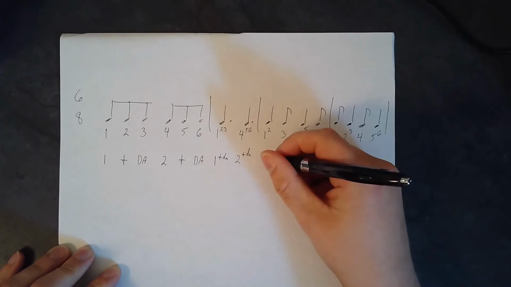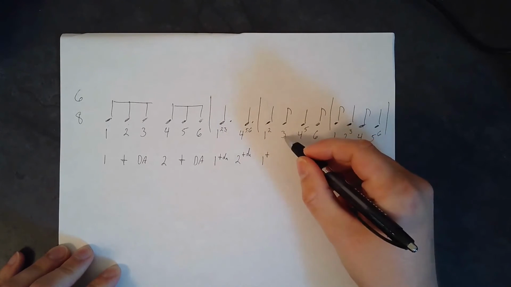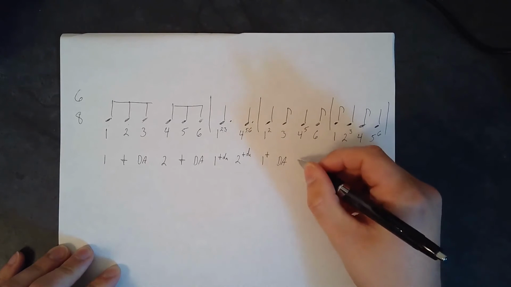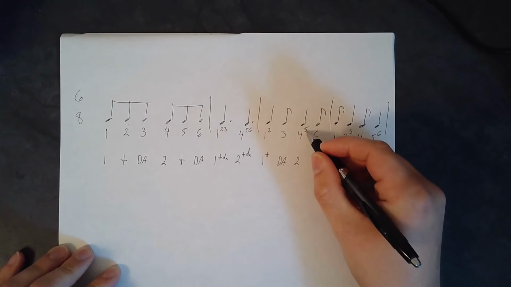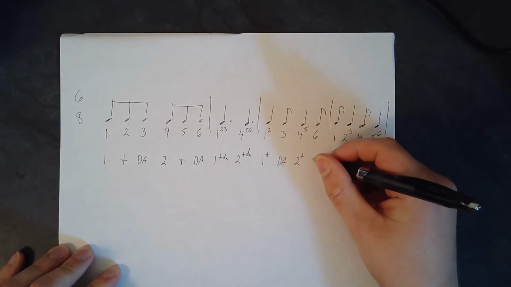Big 1 stays big 1. Little 2 becomes little and. Big 3 becomes big da. Big 4 becomes big 2. Little 5 becomes little and. Big 6 becomes big da.